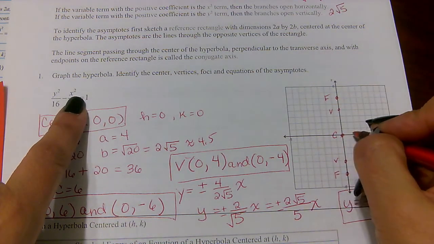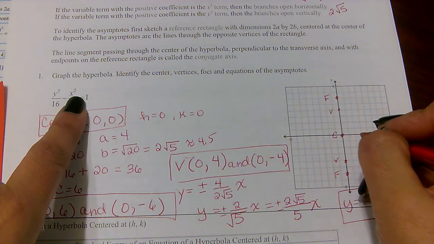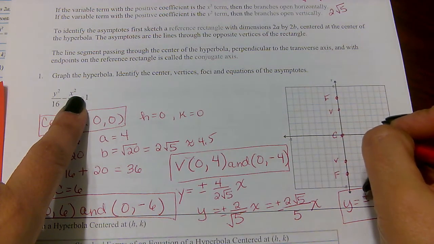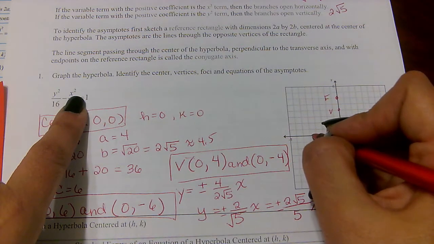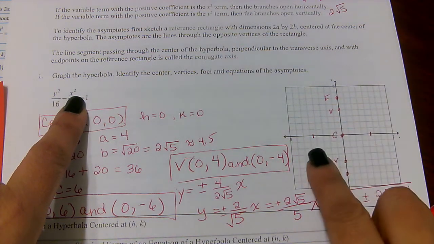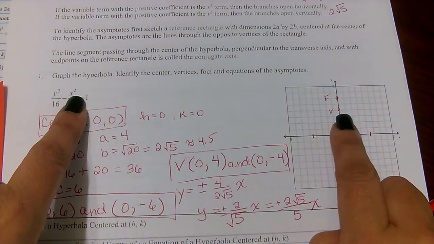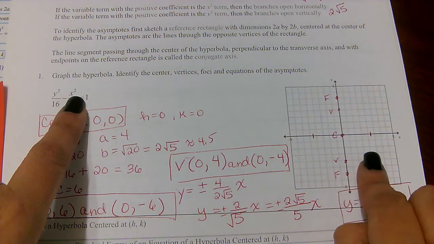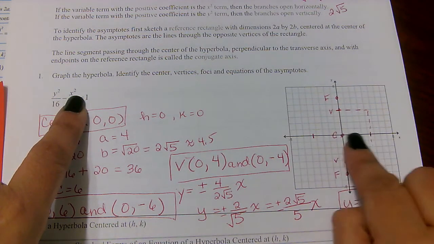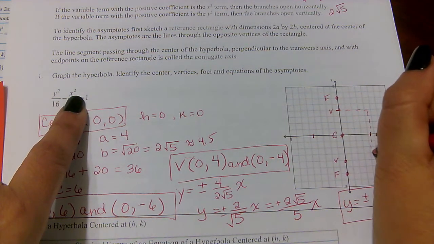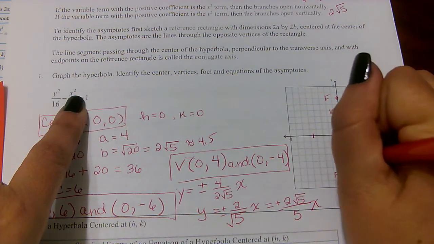So positive 4.5, 1, 2, 3, 4.5, about right there, and 1, 2, 3, 4 and a half, about right there. So what I'm going to do now is go ahead and create my box. I'm using the a and I'm using our b. So I'm just going to go ahead and create the box.